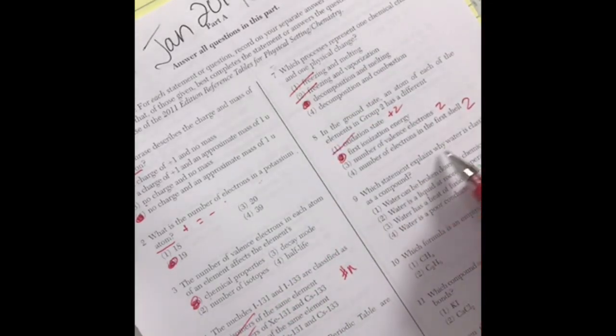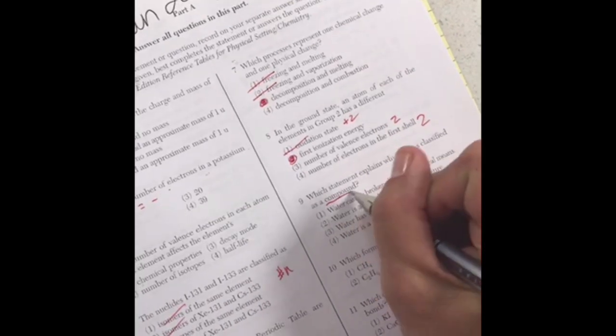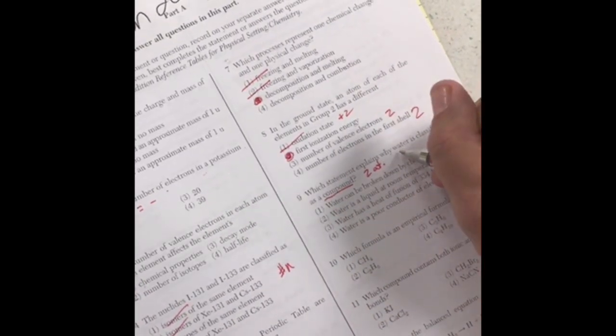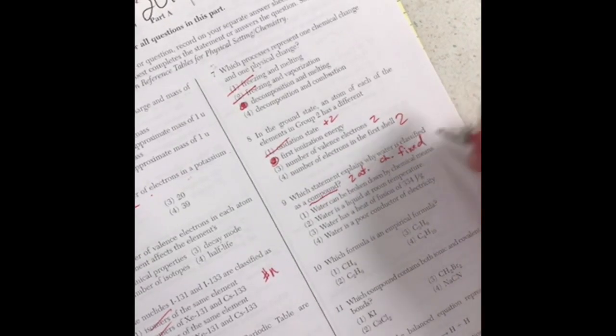All right, which statement explains why water is classified as a compound? If something is a compound, you have to have at least 2 different atoms, and they have to be chemically combined, and they are in a fixed proportion.